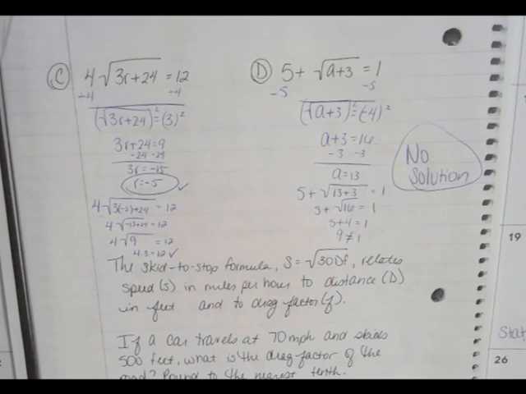All right, for C, again, we treat it the same way where we want to get the variable alone, but we always get rid of what's not with the variable first. So technically, you want to get the radical alone first, always, if you can. And so I'm going to divide by 4 on both sides. 12 divided by 4 is 3. Now we're left with just the radical sign, so we are going to square it to get rid of it.